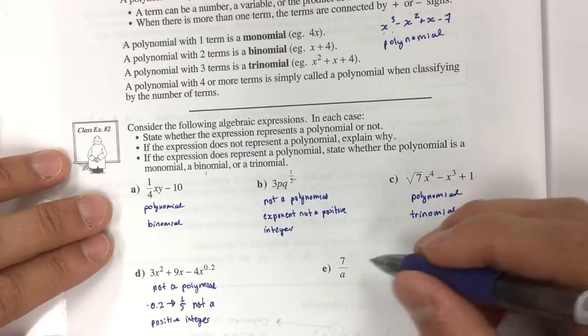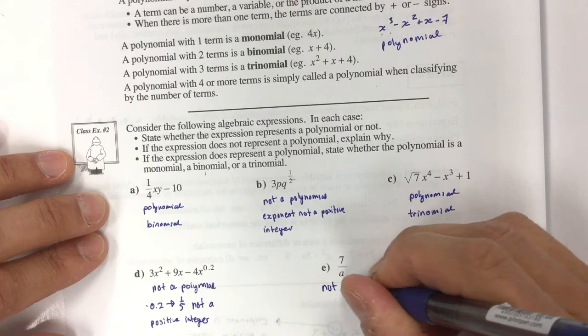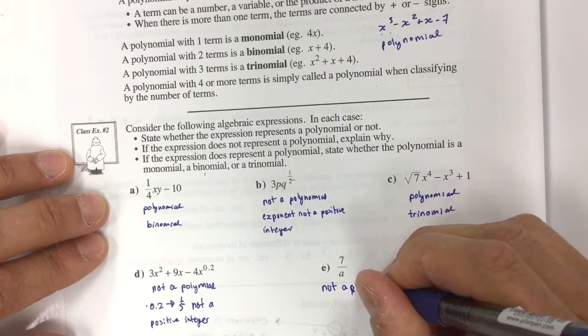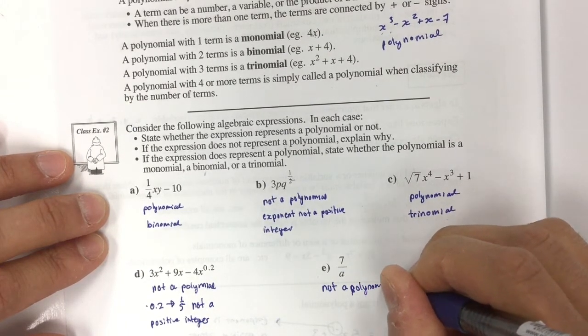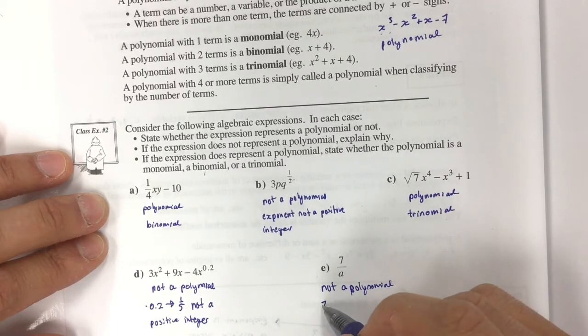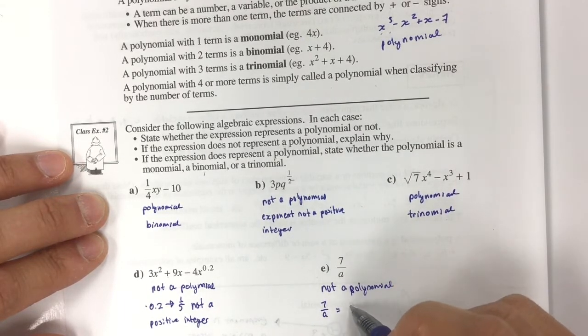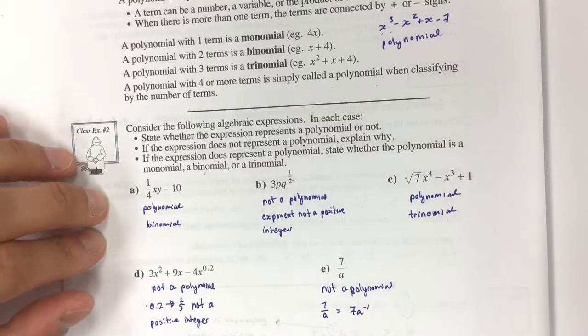And last one, also not a polynomial for the same reason. This a, so 7 over a, is the same thing as saying 7a to the negative 1.